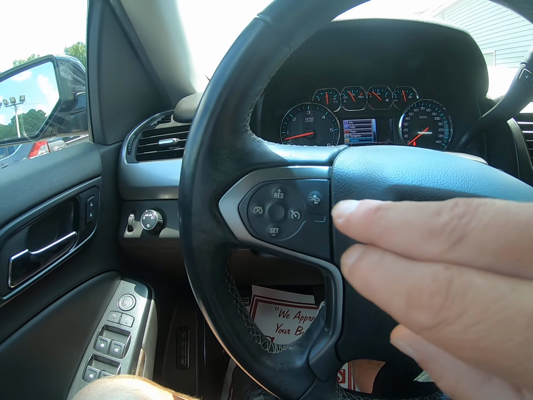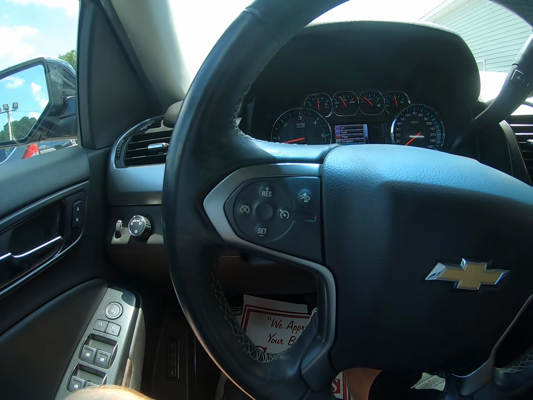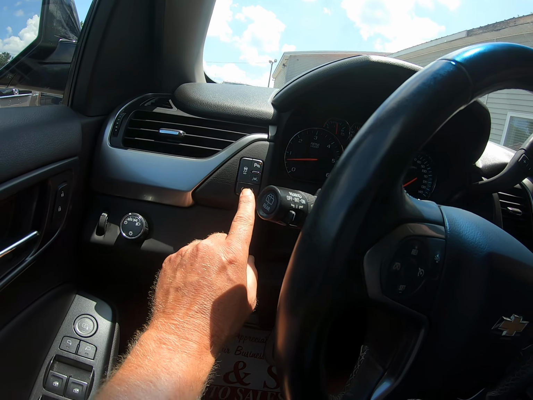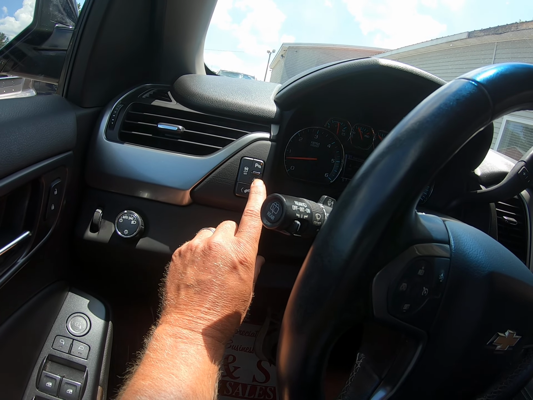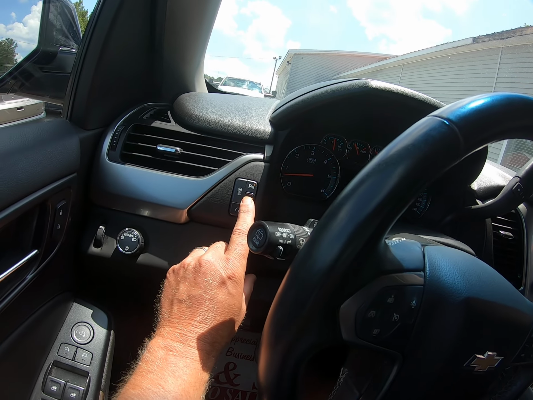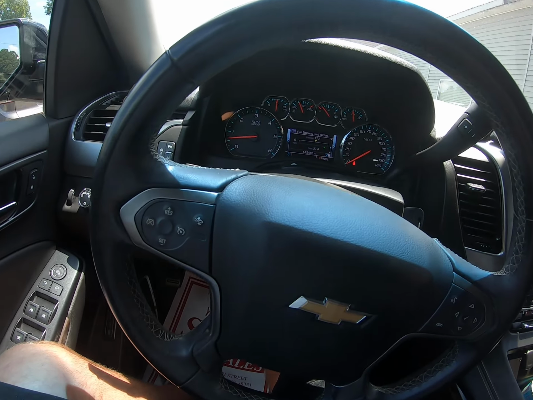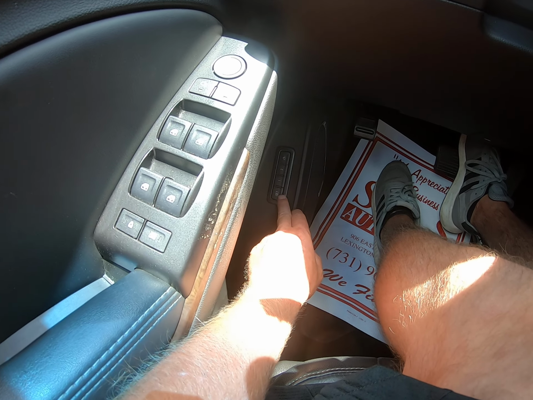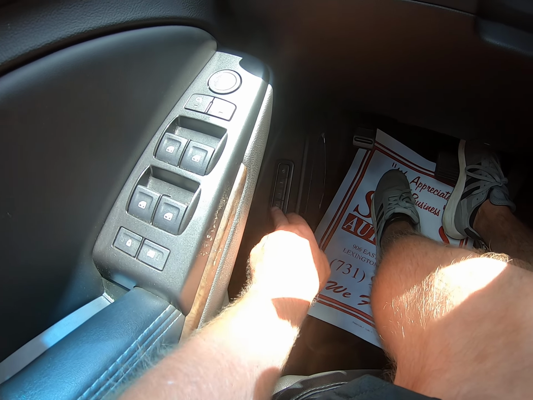Next, this controls your cruise control. Your power pedal adjusts right over here. That moves it up. And this is your lane alert. You can turn that on or off. This is where you set your power seats. Through these two buttons, you've got two settings.